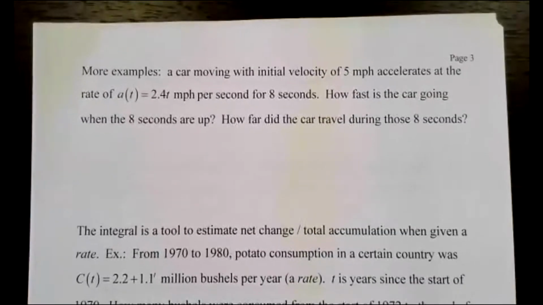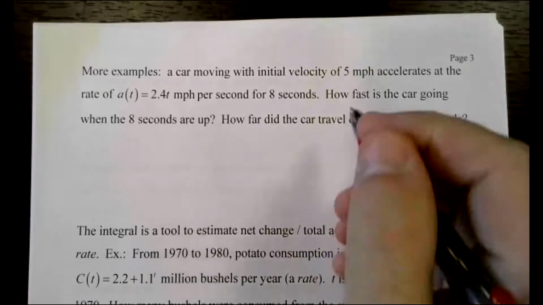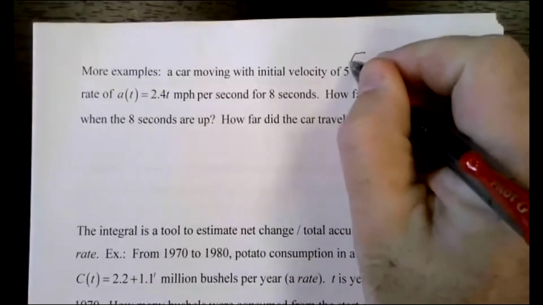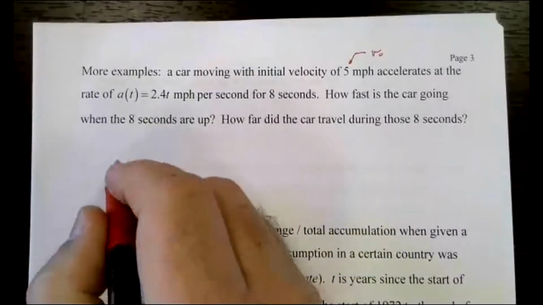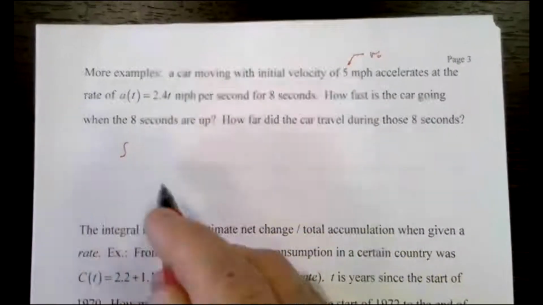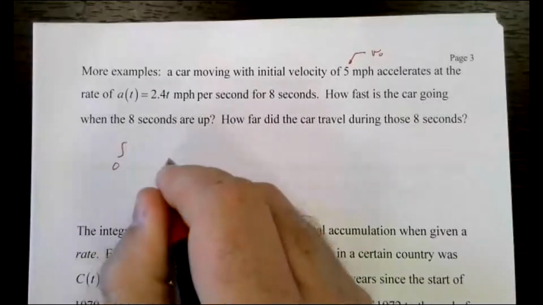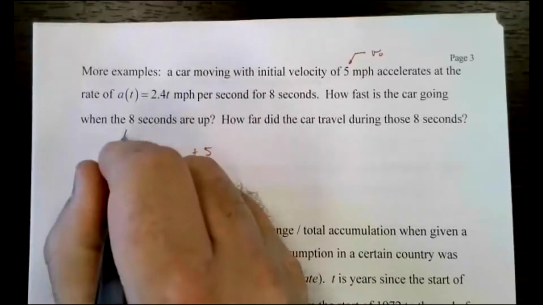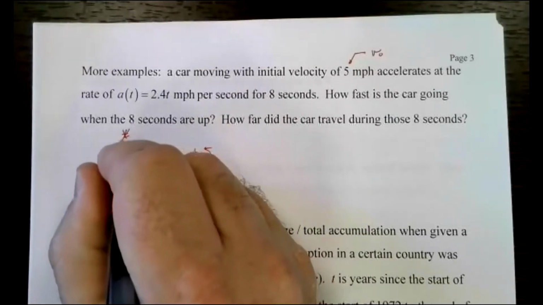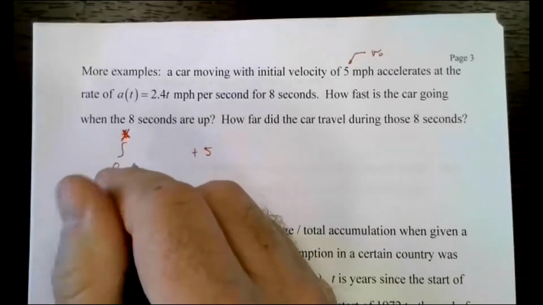Car moves at 5 miles per hour, accelerates at a rate of 2.4 t miles per hour per second. What? Yeah, okay. So let's slow down. Let's get this as our initial velocity. So how fast is the car going? What's the velocity? All right, let's go find a model. We know at 0, we got a plus 5 hanging out here. So we'll go 0 to t. Actually, call it x because we really should change the dummy variable.